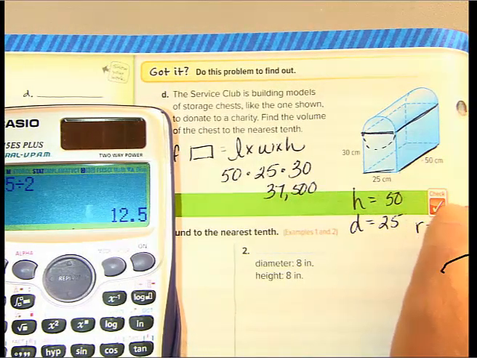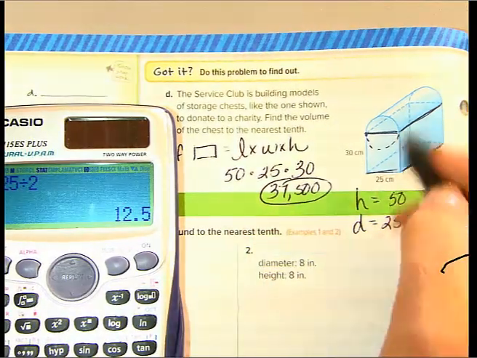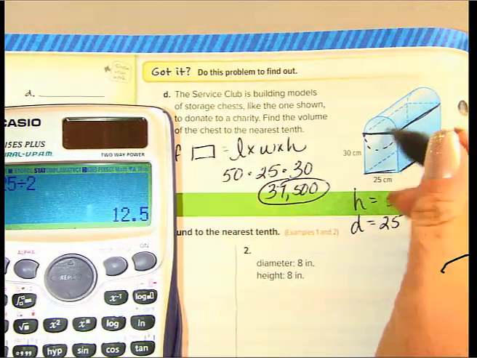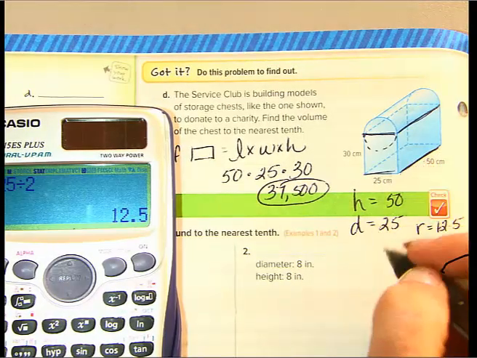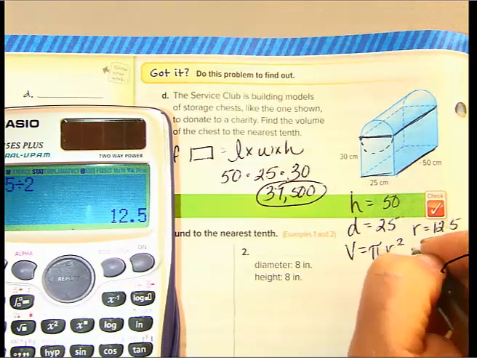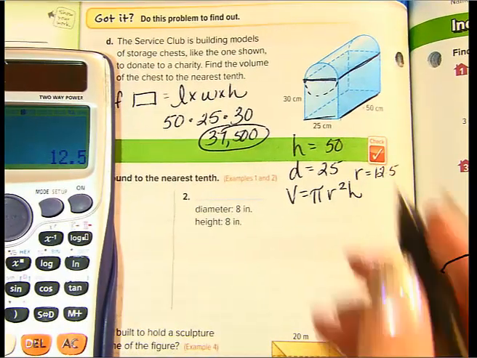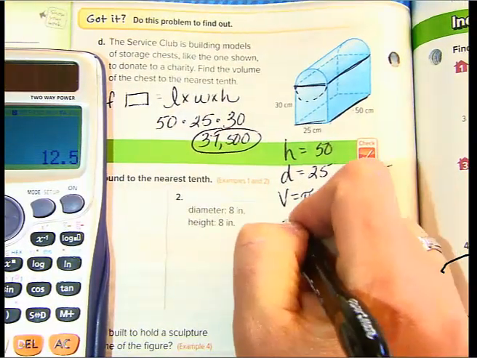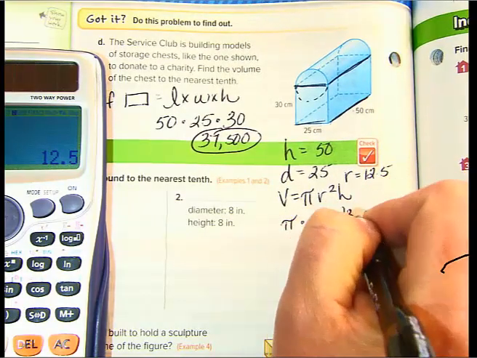So here's one of my volumes. That's the volume of the rectangle. I've taken care of that. Now I need the volume of this half a cylinder. To do the volume of a cylinder, that's what we've been doing. You take volume equals pi times the radius squared times height. The radius is 12.5, so it'd be pi times 12.5 squared times my height of, it tells me right here, the height is 50.